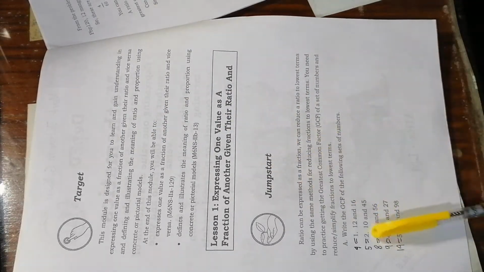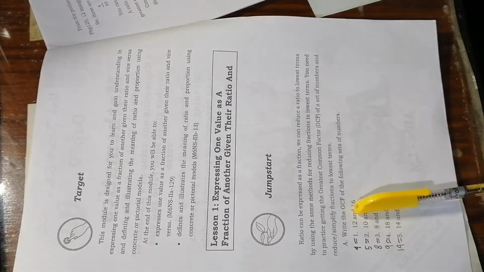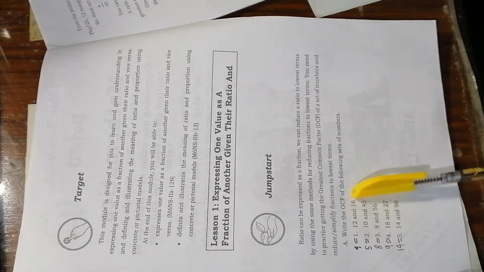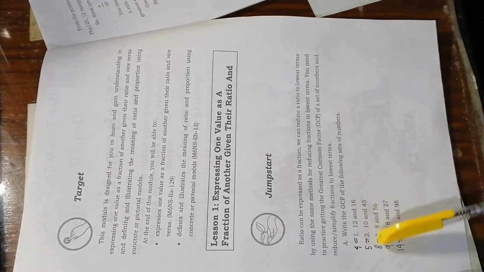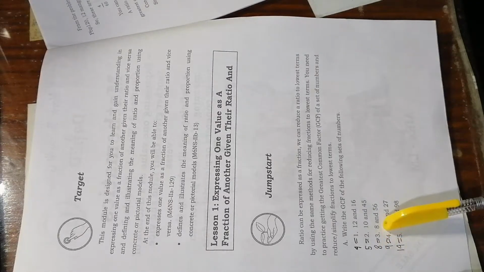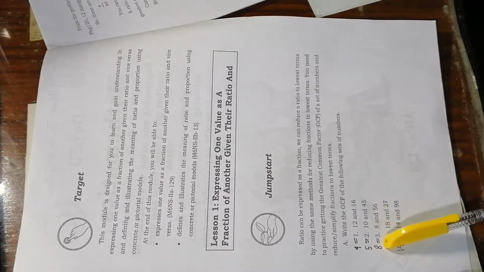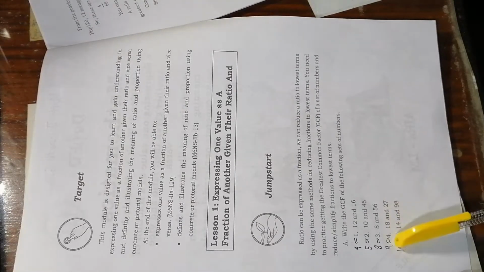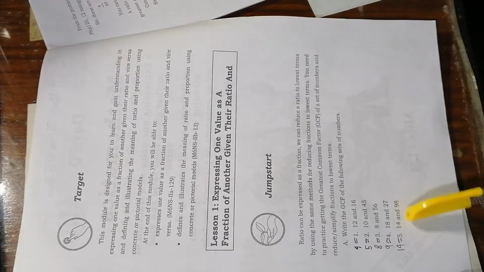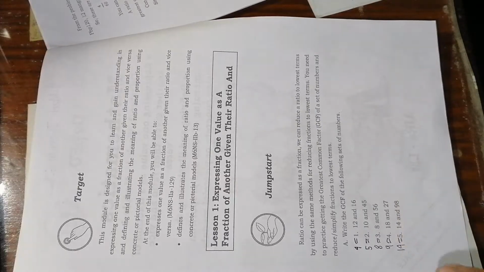Jumpstart. Write the greatest common factor of the following numbers. Number 1, 12 and 16 is 4. 10 and 45 is 5. Number 3, 8 and 56 is 8. And 18 and 27 is 9. And 14 and 90 is 14. Okay.